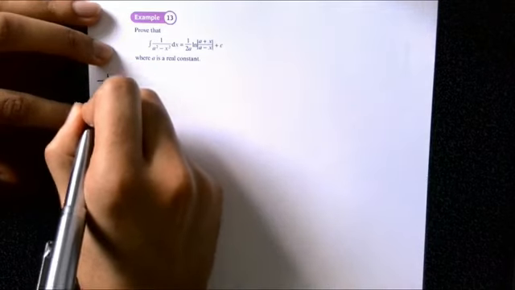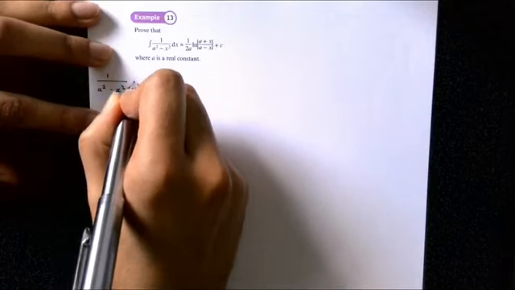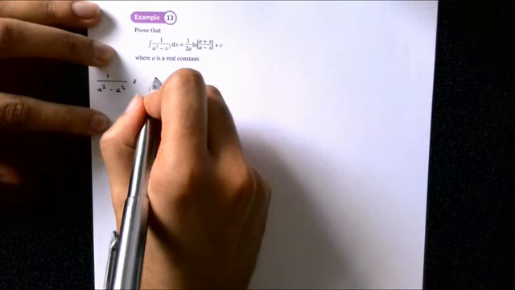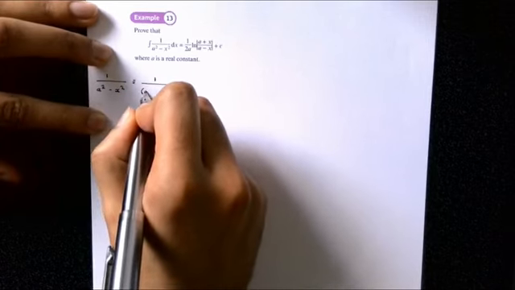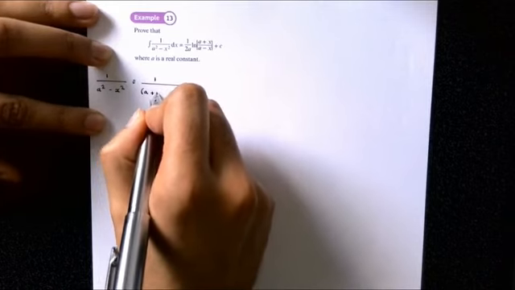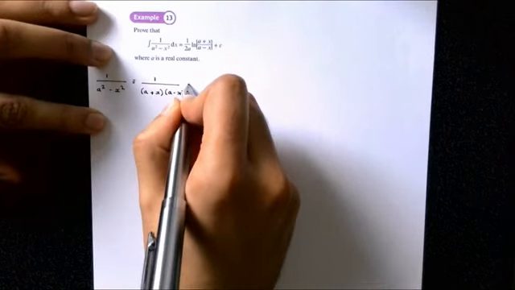We begin with the 1 over a squared minus x squared, and we can rewrite this as 1 over a plus x lots of a minus x.